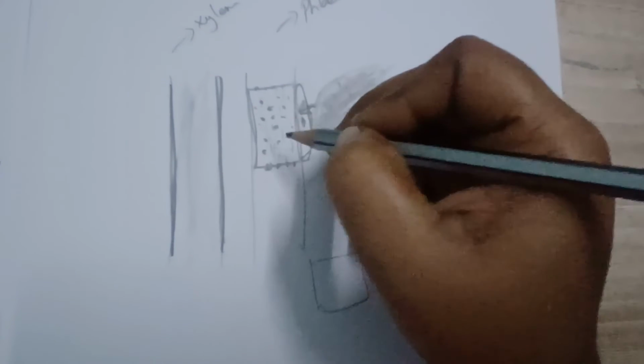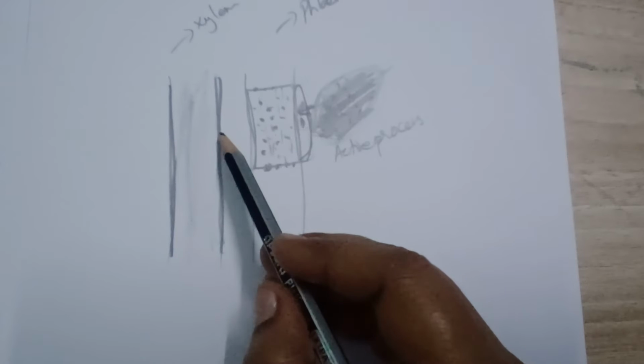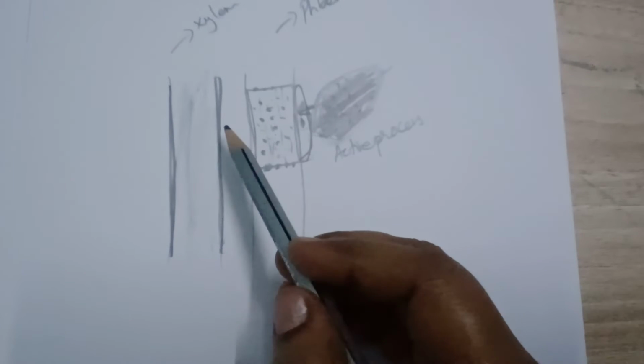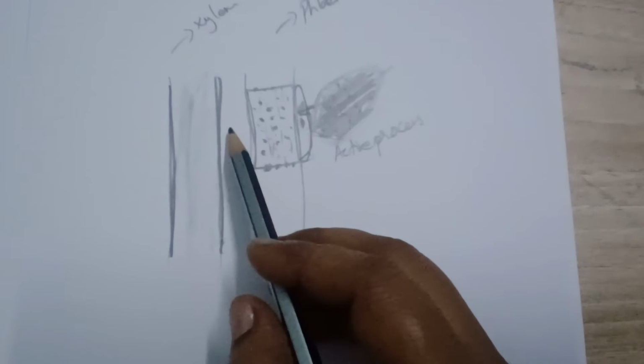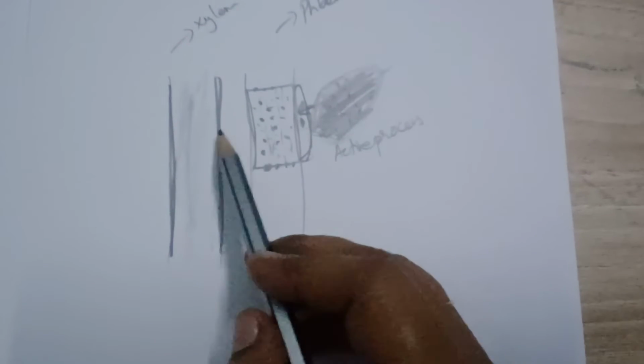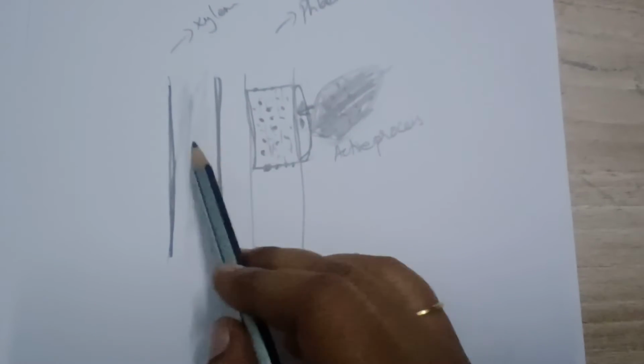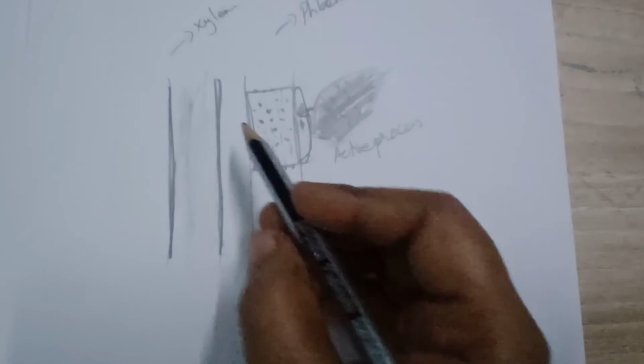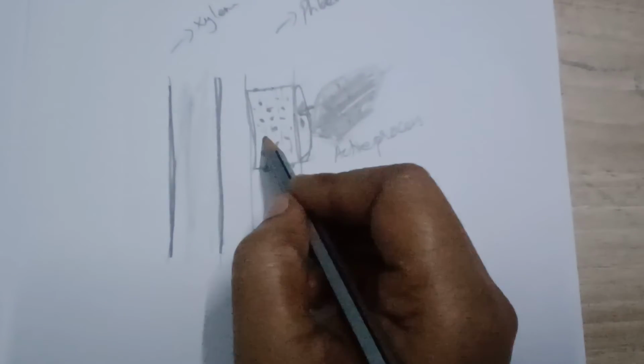Concentration of the sugar is more here. What happens? This is a loading process. Once the concentration of the sugar is more here, what will happen? In nature, it will try to make balance, right? Here it is very concentrated, so it will try to balance this pressure, right? So balance the concentration, right?